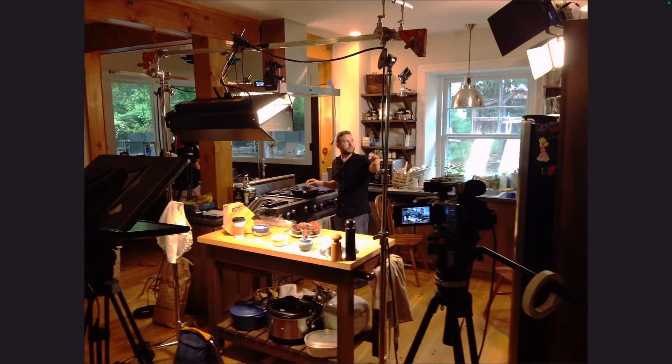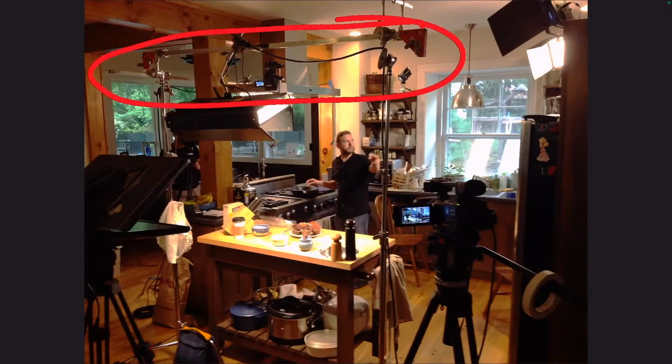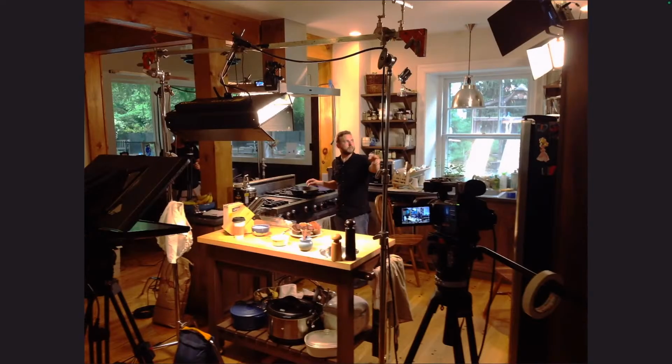So you'll see these, and I'll show this a couple times, but you'll see this goalpost. We goalpost a lot because it allows us to throw a bunch of stuff up there without touching the ceiling.